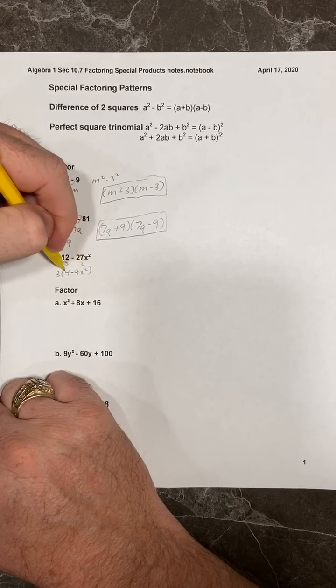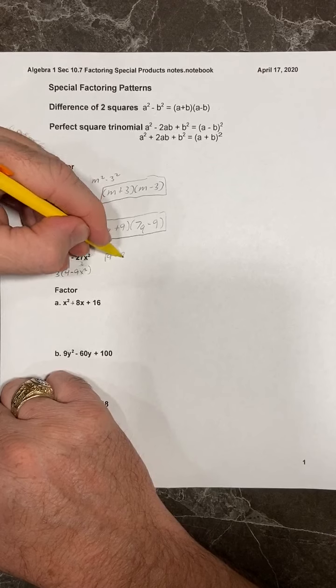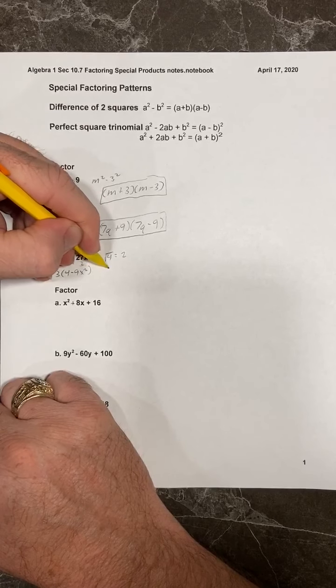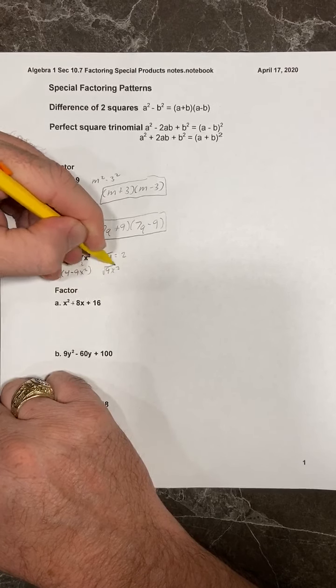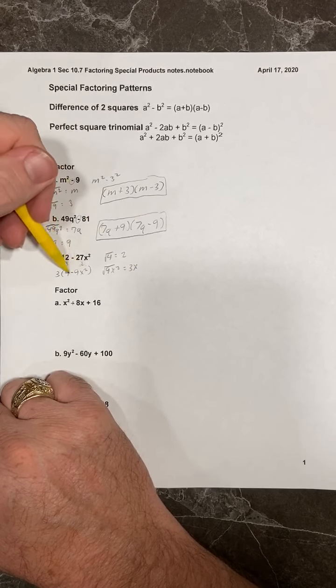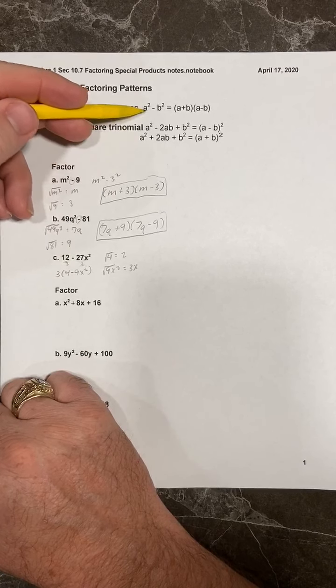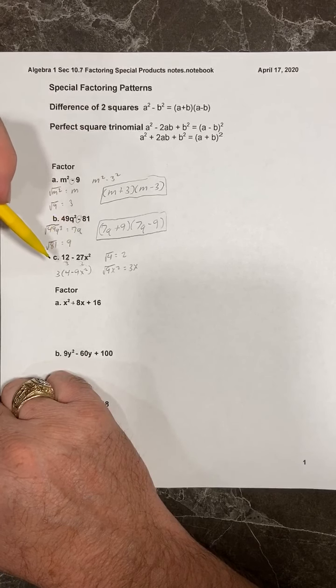Which now, if we look at what's left, if we take the square root of 4, that's 2. 9x squared, take the square root of that, that's 3x. So the two terms we have left here after we pull the 3 out actually do fit a squared minus b squared, or the difference of two squares.